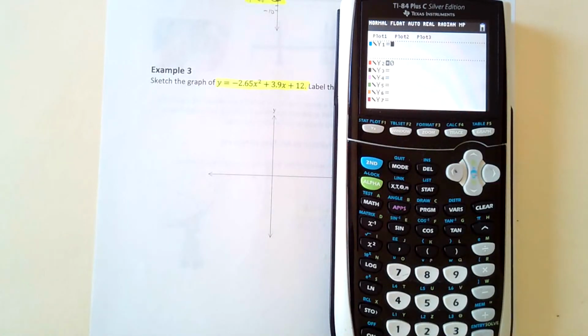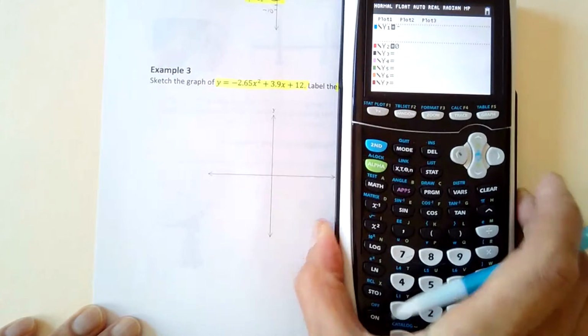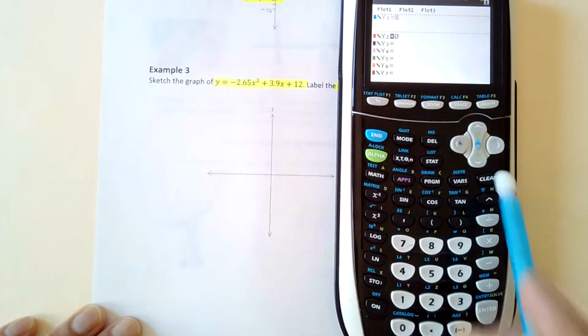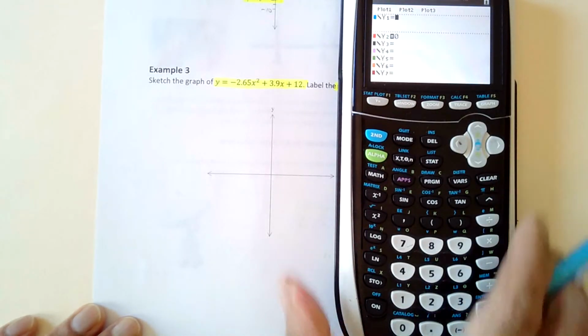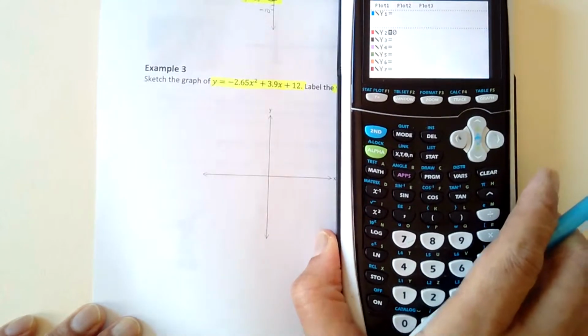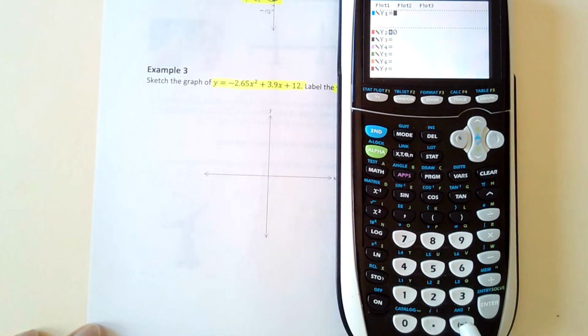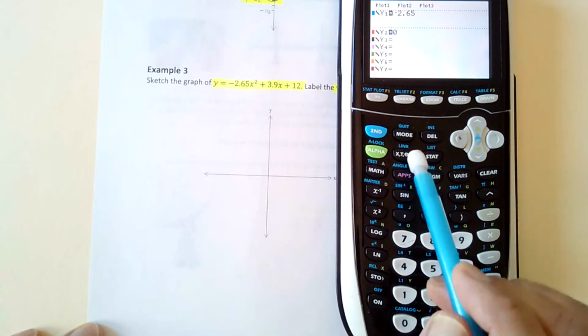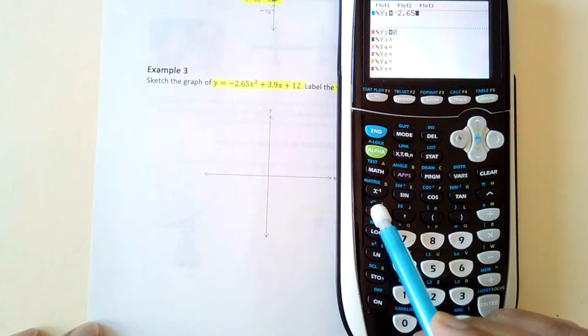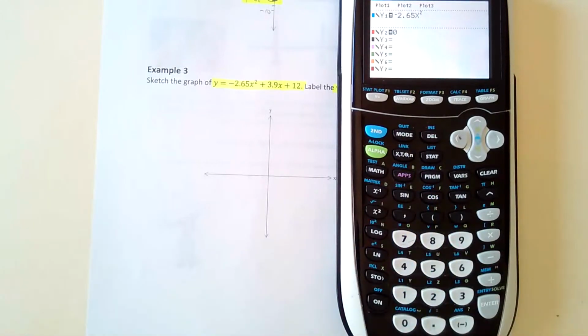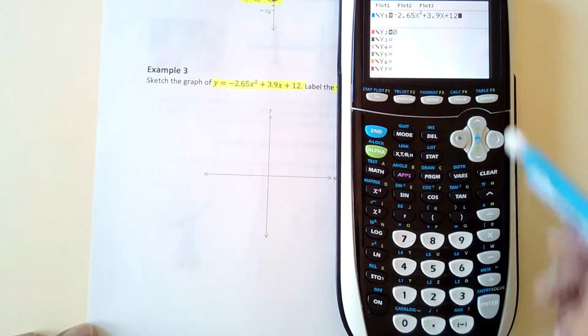Sometimes there's none. So for this one, negative, oops. Sorry, I'll clear this here. It's your negative button, which is here, negative 2.65 x squared plus 3.9 x plus 12, and graph.